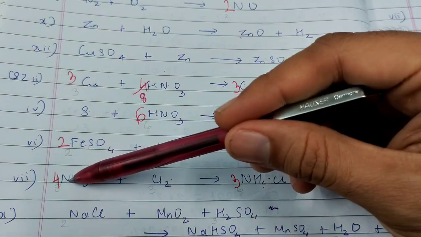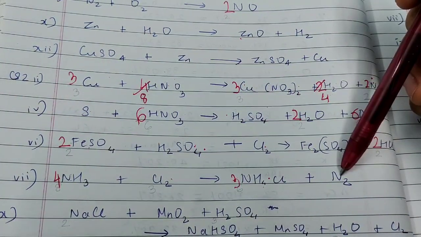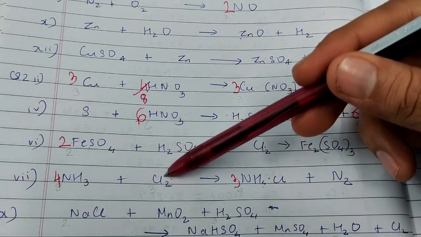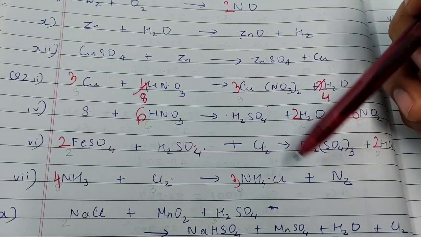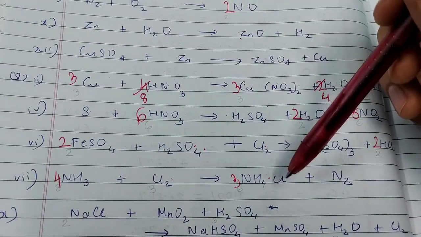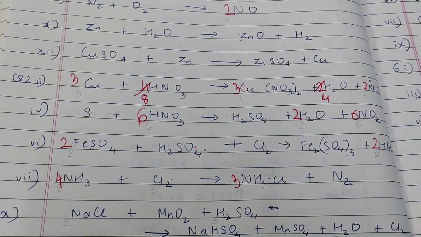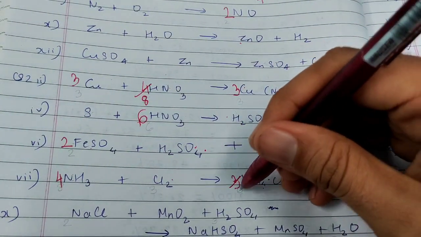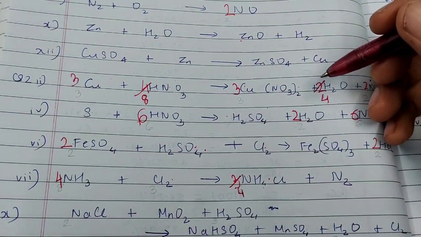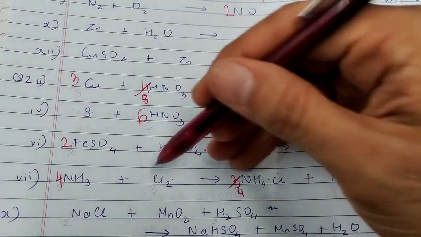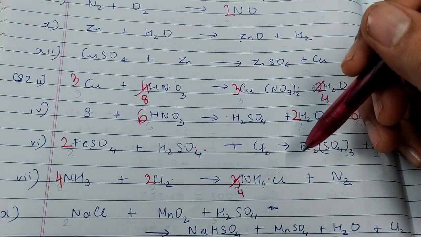But now nitrogen is 4 and here it is 3 plus 2, 5. And chlorine is 3, whereas it is 2. So I'll have to increase nitrogen here and increase chlorine here. What if I make it 4? So nitrogen is 4 plus 2, 6. Chlorine becomes 4, so I can put a 2 out here. So chlorine is 4 here as well.